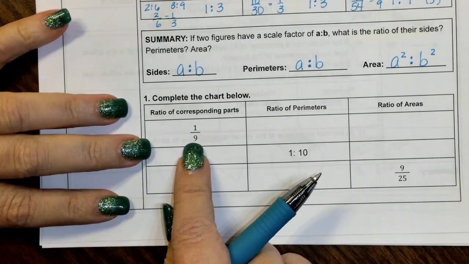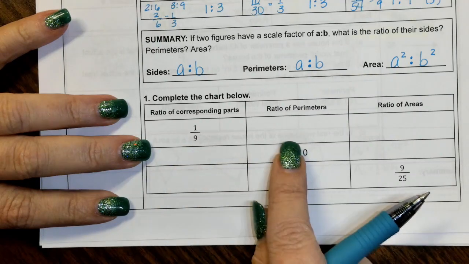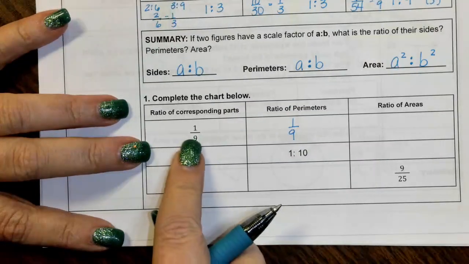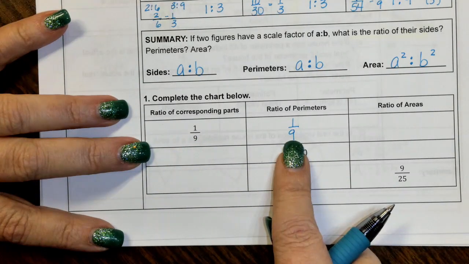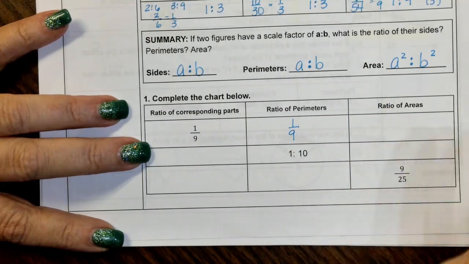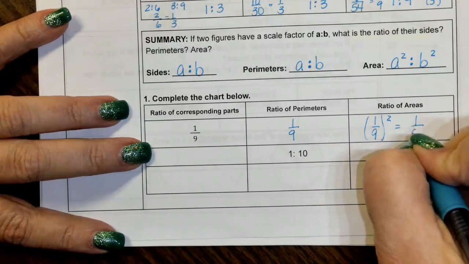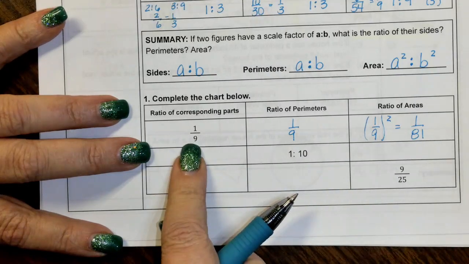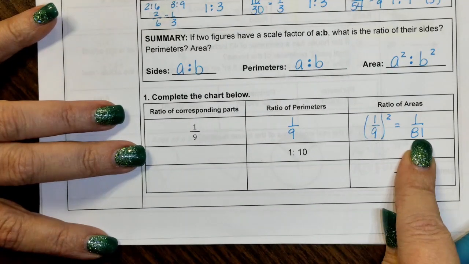So if we start here with a ratio of our corresponding parts as 1 over 9, well, if it's 1 to 9, then the ratio of my perimeters also has to have a ratio of 1 to 9. That means if my sides are 9 times bigger, then my perimeter will be 9 times bigger. The ratio of my areas is squared, so it will be 1/9 squared, which is 1 over 81. So my sides are 9 times bigger, my perimeter is 9 times bigger, and my area is 81 times bigger, 9 times 9.